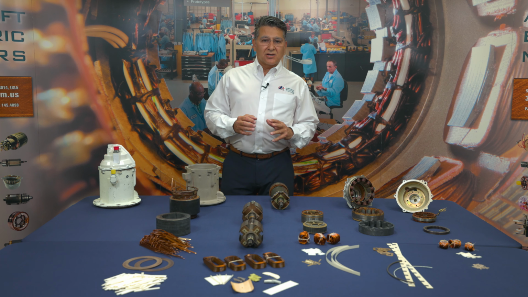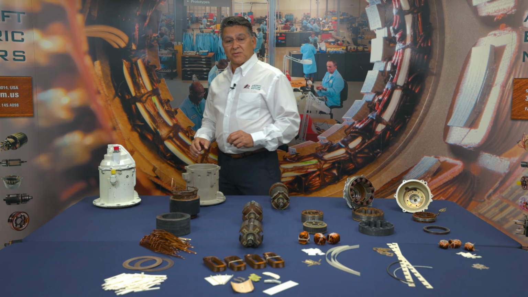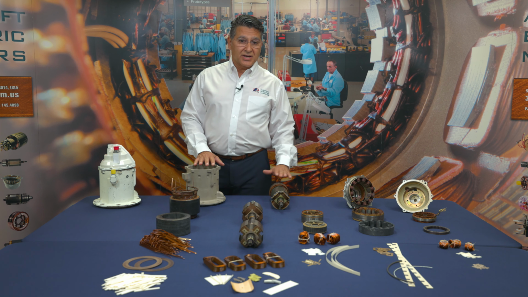With the 7 key components provided and the 2 housings, Aircraft Electric Motors can build an entire generator, or any one of the 3 assemblies.